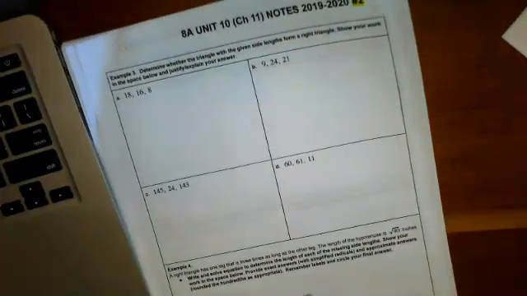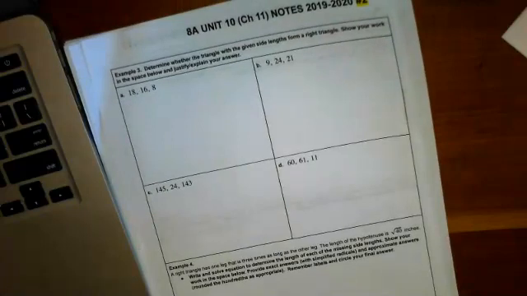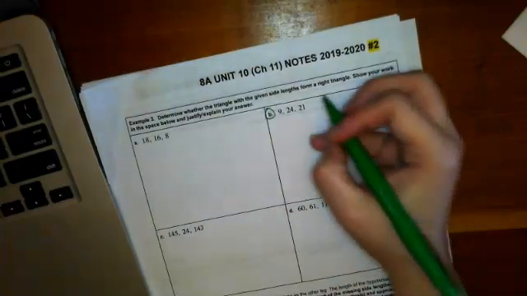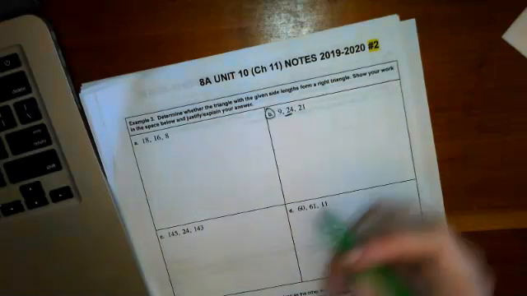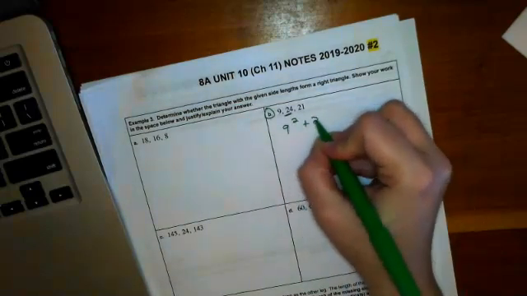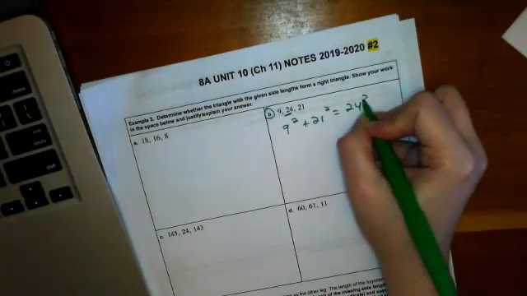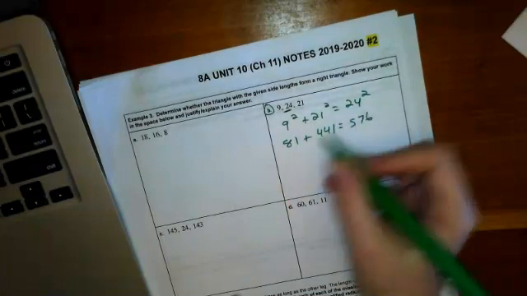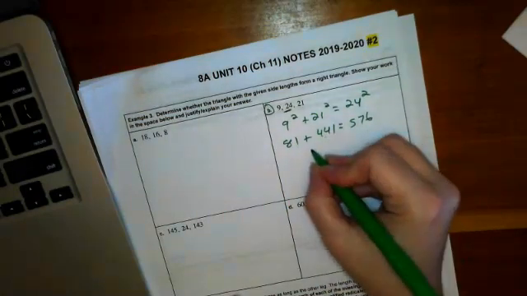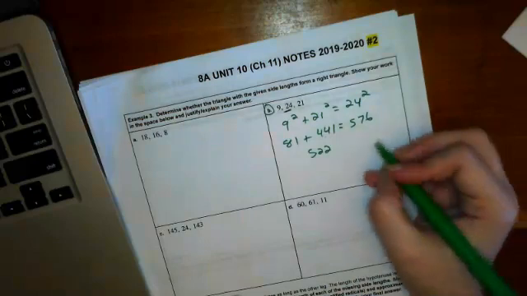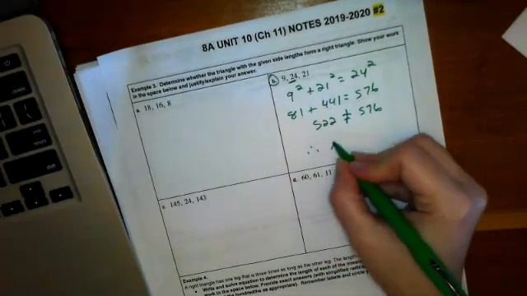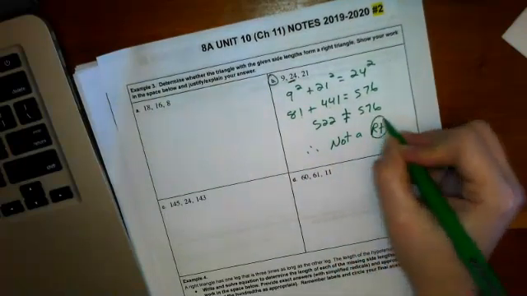Okay, and example 3. Determine whether the triangle with the given side lengths form a right triangle. Okay, this is that converse theorem. Show your work in the space. So we've got, I'm going to do B, 9, 24, 21. Now remember, the longest side is always the hypotenuse. Okay, so we're going to do 9 squared plus 21 squared equals 24 squared. That's 81 plus 441 equals 576. 81 plus 441, if you want to put that in your calculator or do it on the side, I know it's 522. Quite obviously does not equal 576. So we can say, in conclusion, not a right triangle.